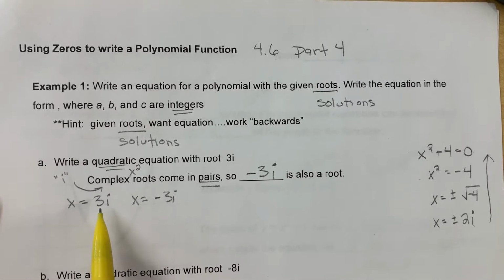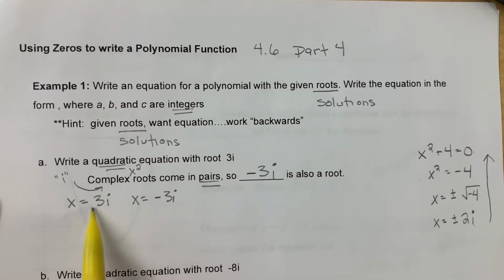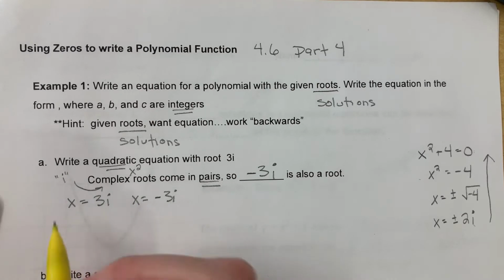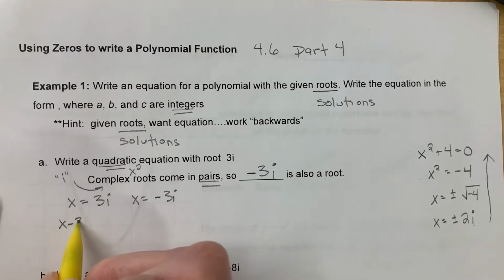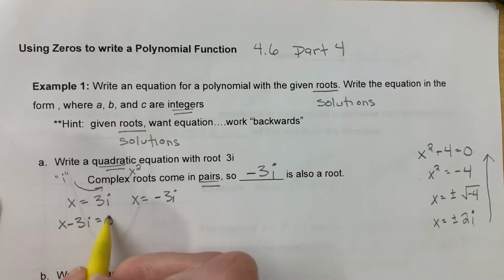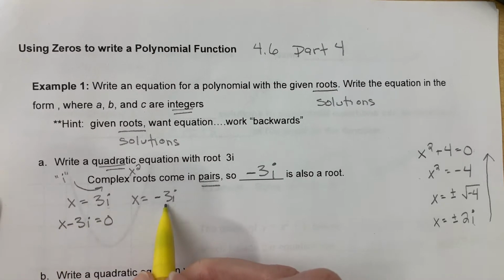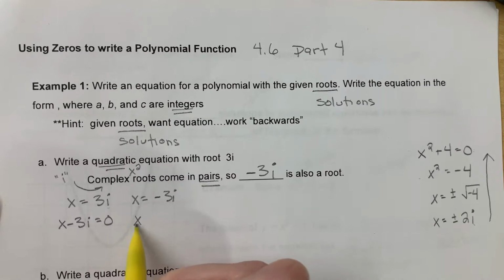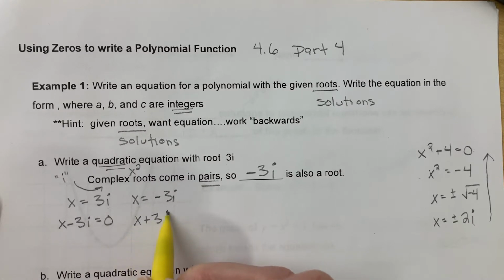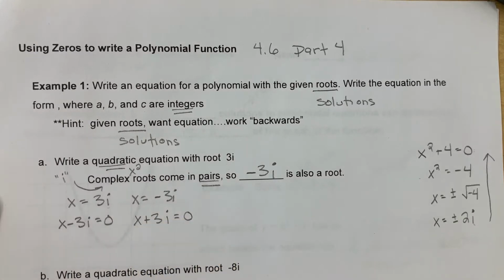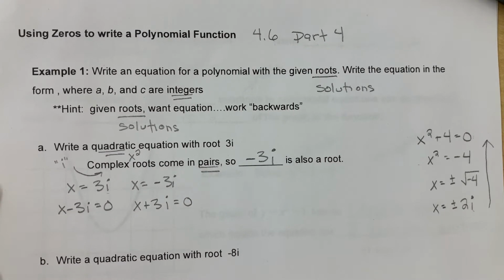So we want everything on one side of the equal sign and a 0 on the other. So what I want to do here is subtract 3i from both sides because I want a 0. And here I want to add 3i to both sides, just like we did in section 4.5 when we were doing these same type of problems.